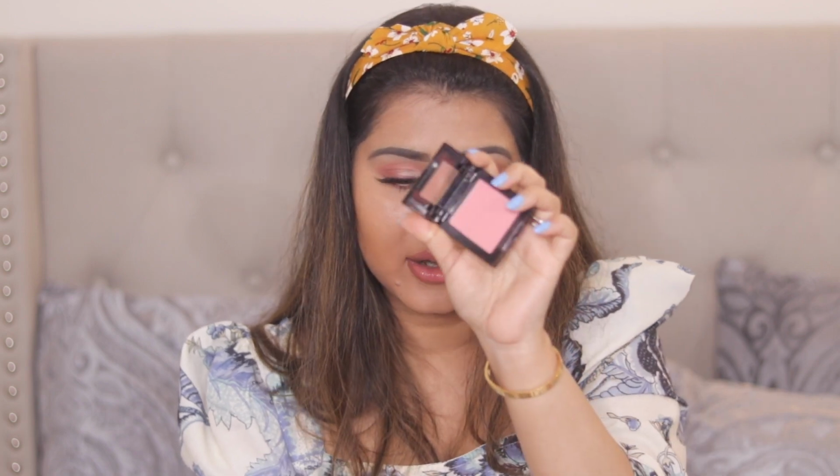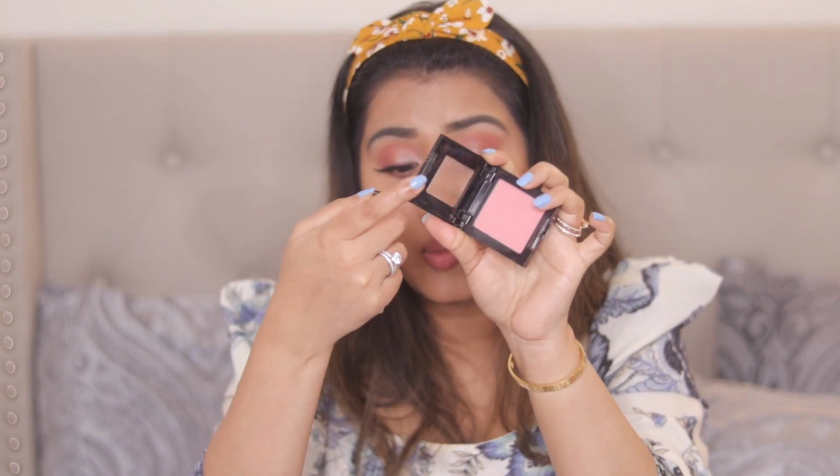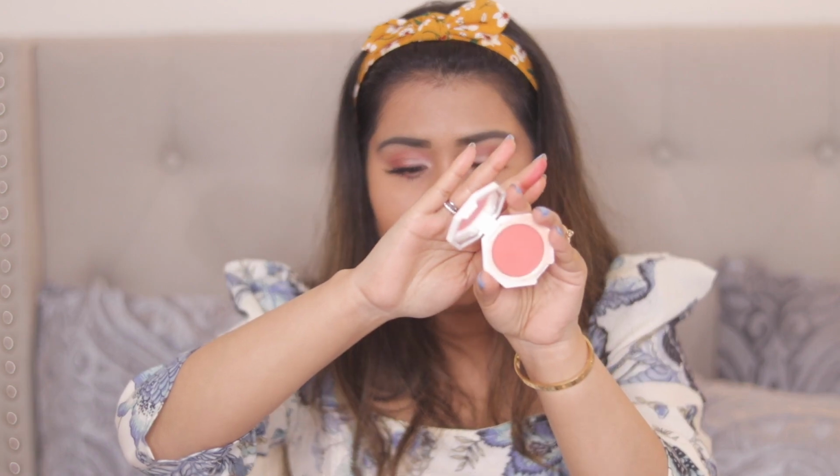As I told you, all the colors that I showed you complement beautifully for warm undertones. And again, this rose latte that I showed you complements only warm undertones because it is a warm toned blush. This also suits warm undertones and neutral undertones.